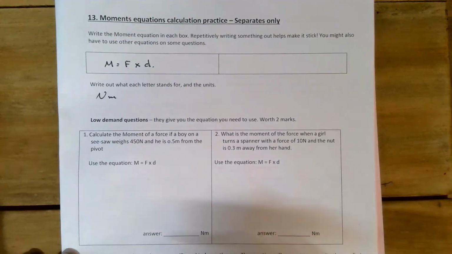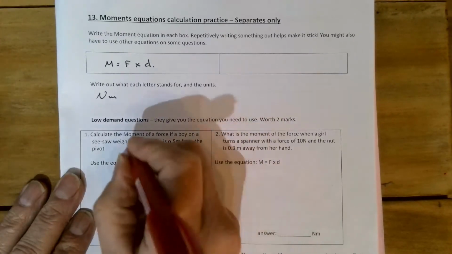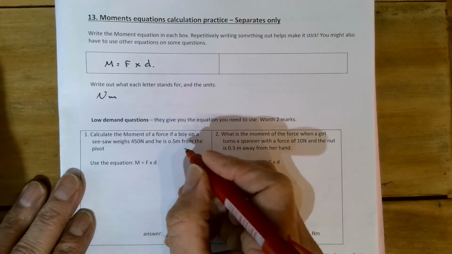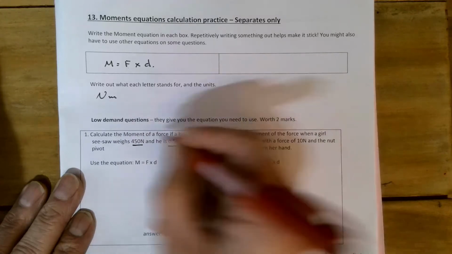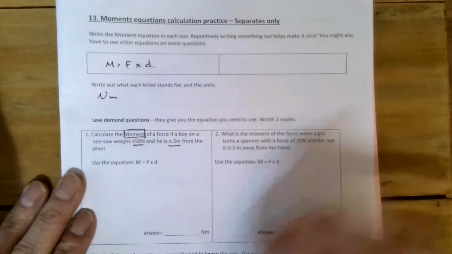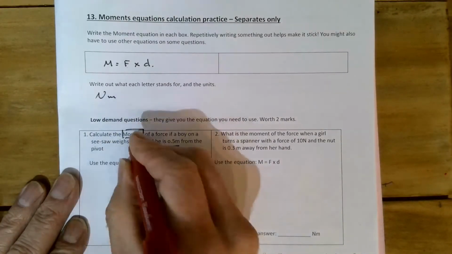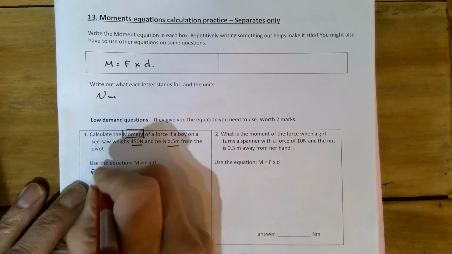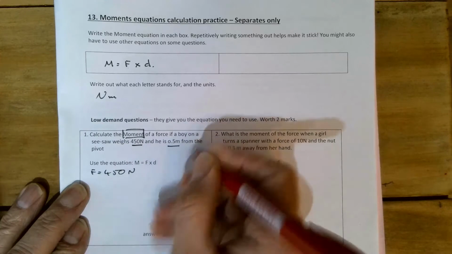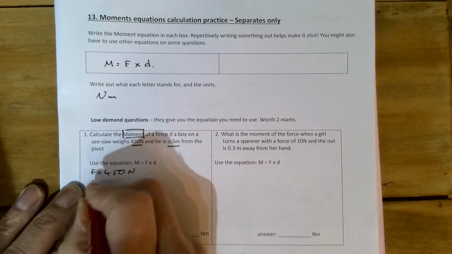So, loading man questions. Calculate the moment of the force of a boy on a seesaw who weighs 450 newtons and is 0.5 meters from the pivot. So we've boxed and underlined, and we're going to grab our data. Force is equal to 450 newtons, and distance is equal to 0.5.